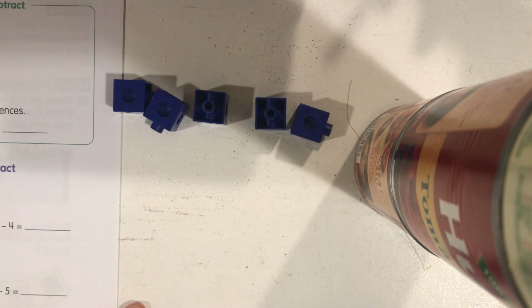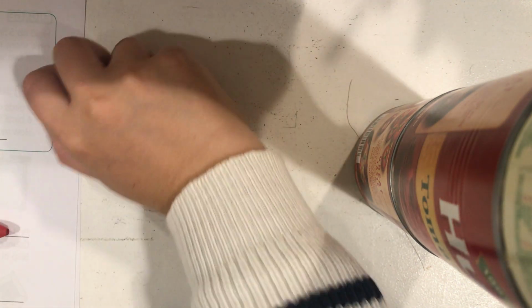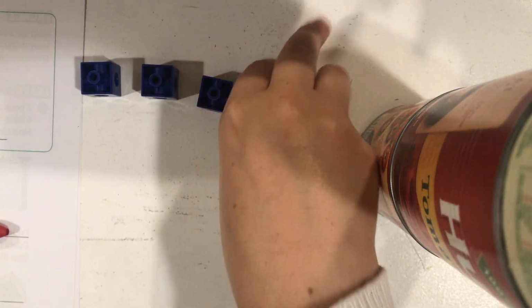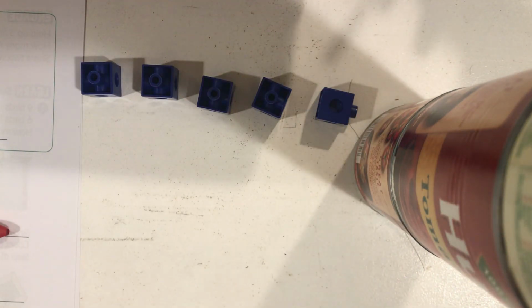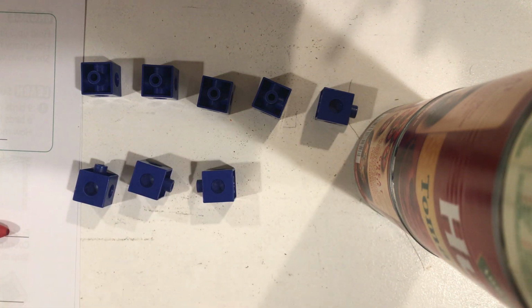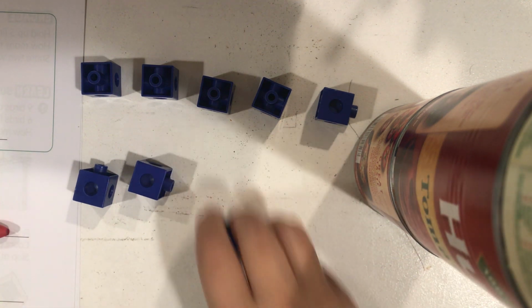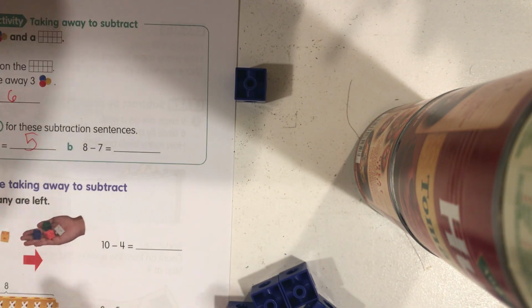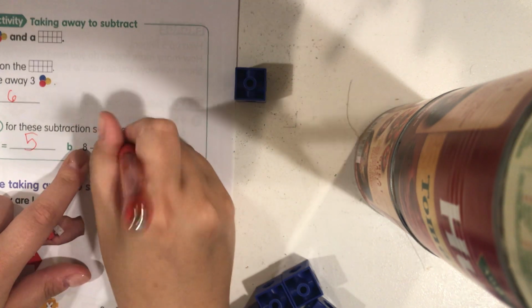And let's try the next one together. 8 minus 7. So what's my whole going to be? How many am I starting with? I'm starting with 8. I always want to start with the bigger number when I'm subtracting. So I want to start with 8 in my 10 frame. So I have 8, and it's telling me to take away how many? Minus 7. 1, 2, 3, 4, 5, 6, 7. How many am I left with? 1. So 8 minus 7 is 1.